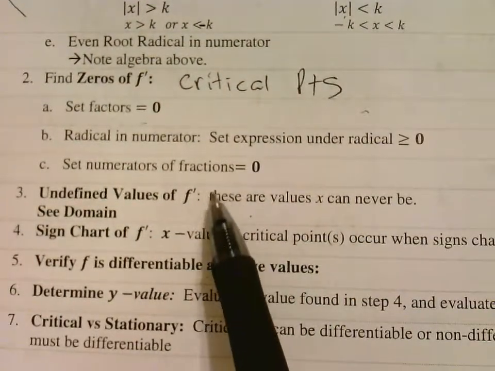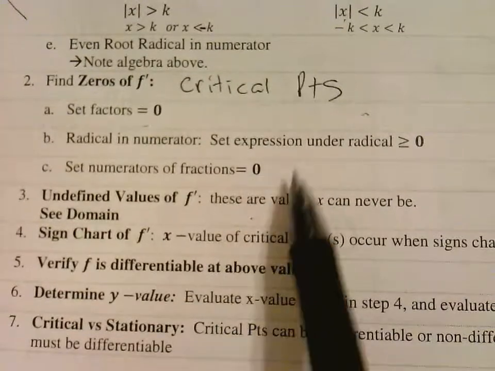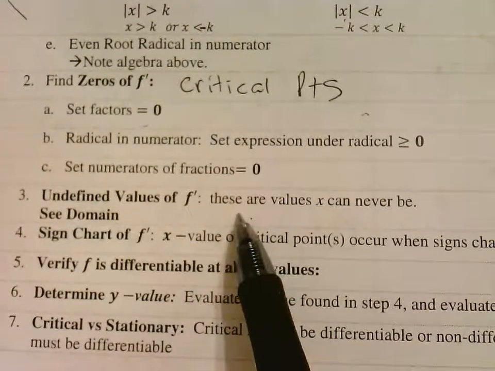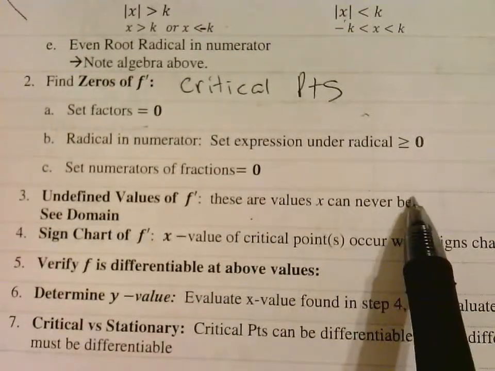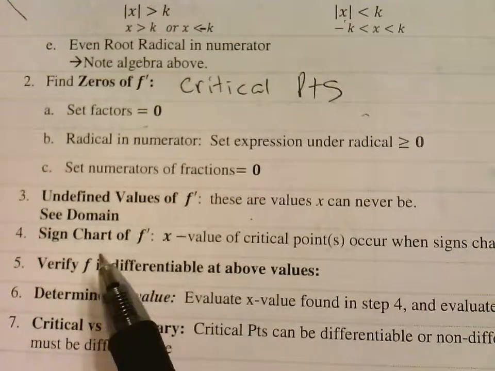Undefined values of f prime. So these are going to be in the denominator. Okay? Because that's where x is going to equal 0. So see the domain up here. Same thing.